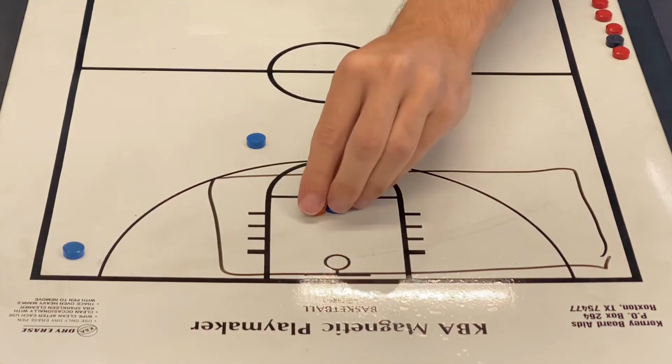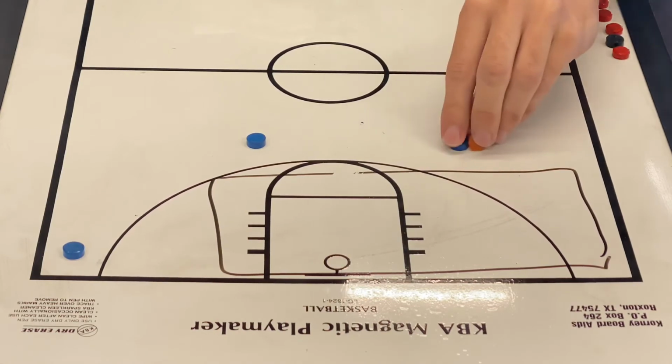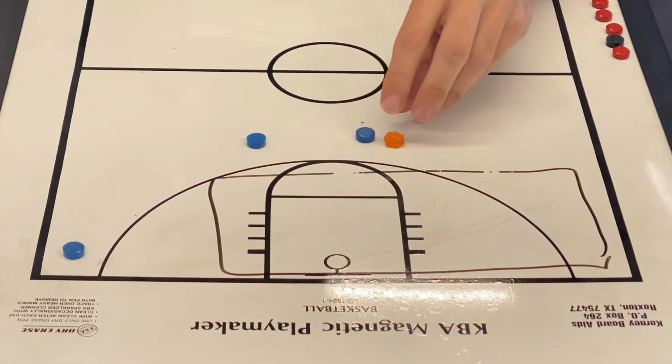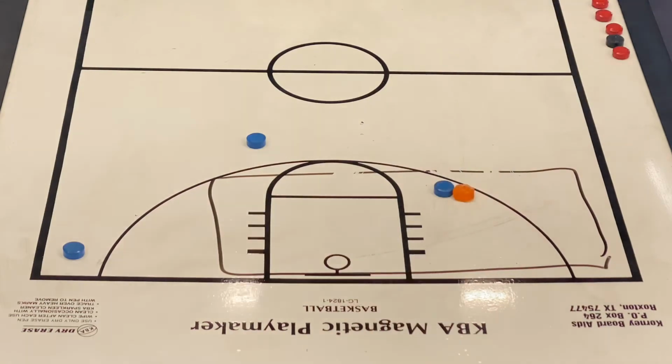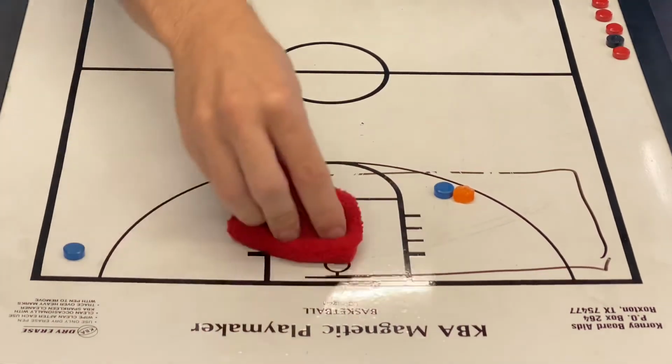He can cross over back to the middle, he'd be able to do a hesitation off the screen, get to the lane, or if he comes off that screen open, we can get that jumper right there on the elbow. Be very easy, very simple.